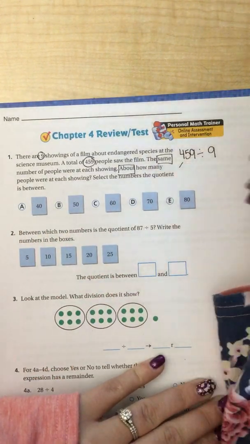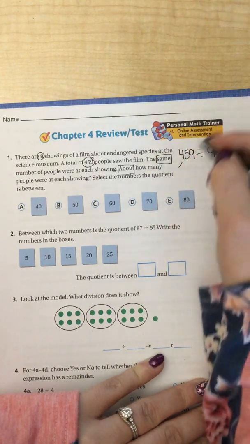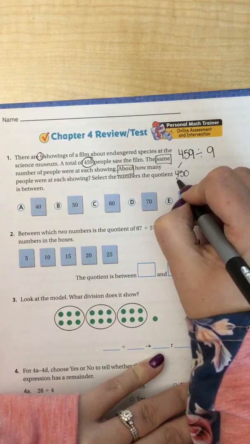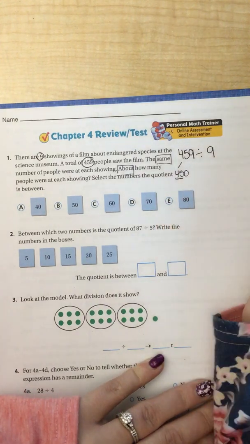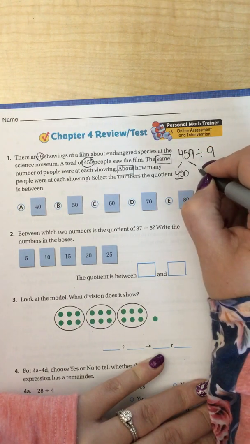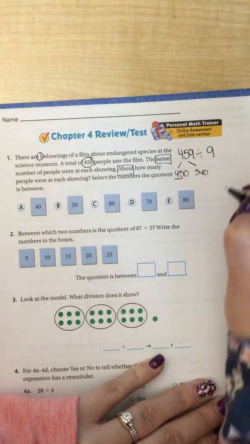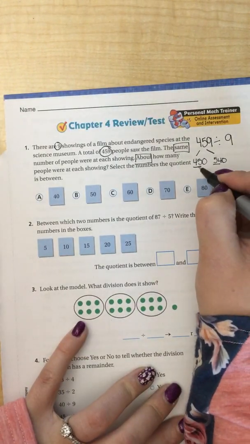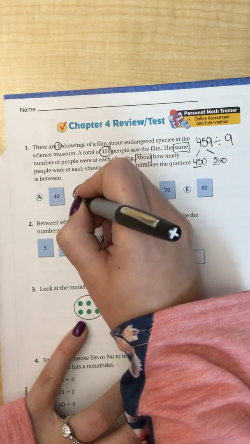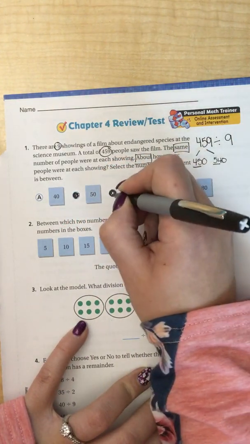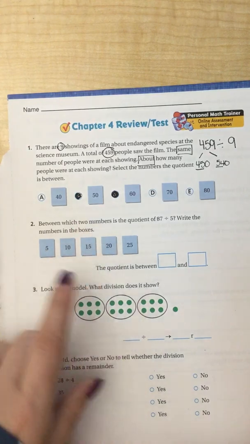So that means I know that 459 can round to 450 because that is the multiple of 9 that is higher or lower. And I know that the next multiple of 9 would be 54, so 540. So that means it is in between. 9 goes into 45 5 times, so 50 and 60. So it is in between those two numbers.